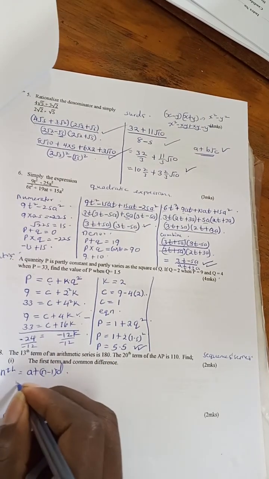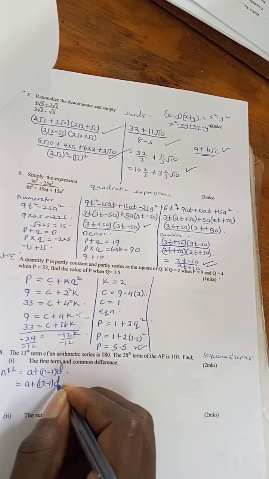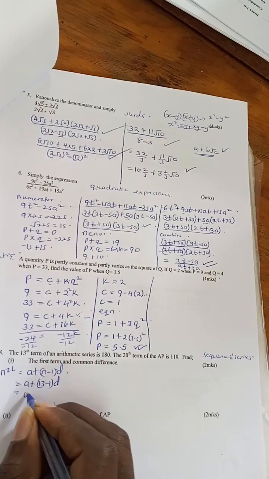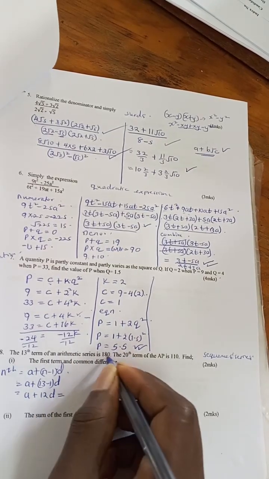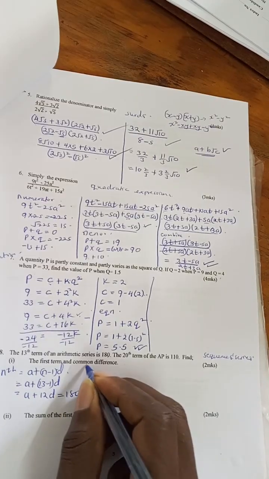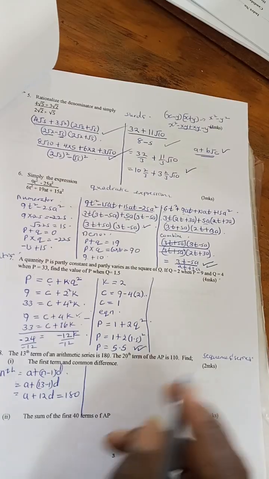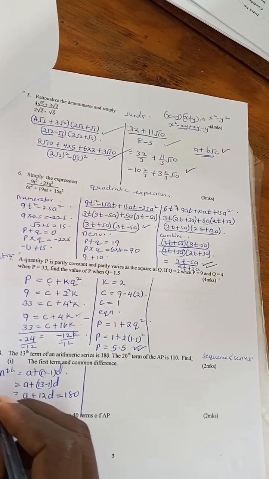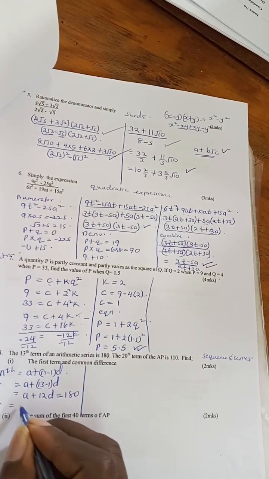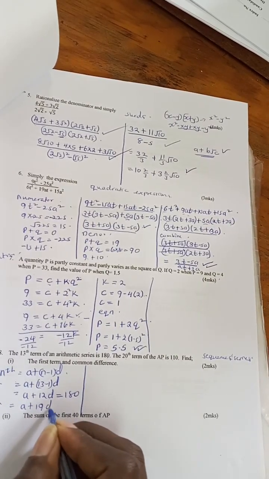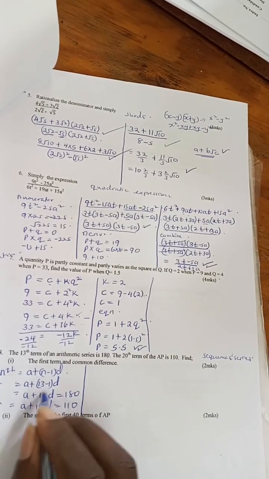Now the 13th term will be a plus 13 minus 1 d, which will be a plus 12d, which is equal to 180. Then you are being told the 20th term of the AP is 110. 20th term will be a plus 19d, which is equal to 110.